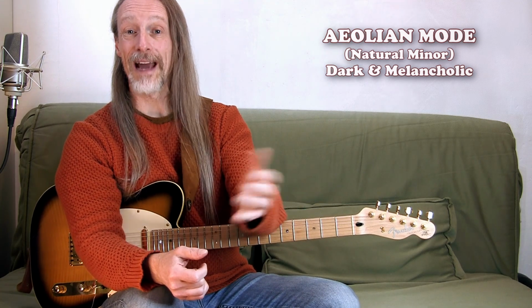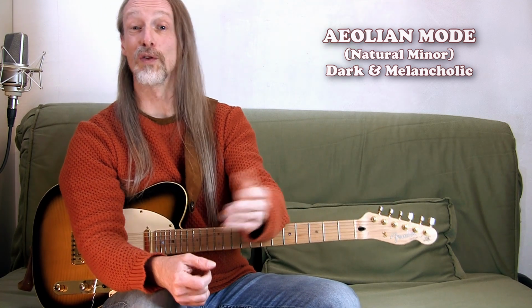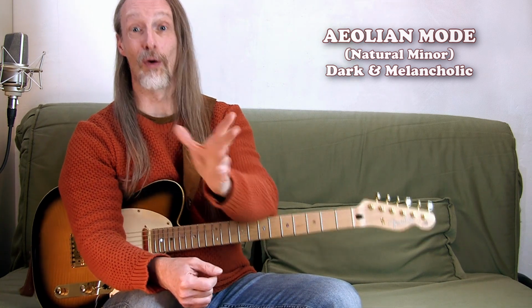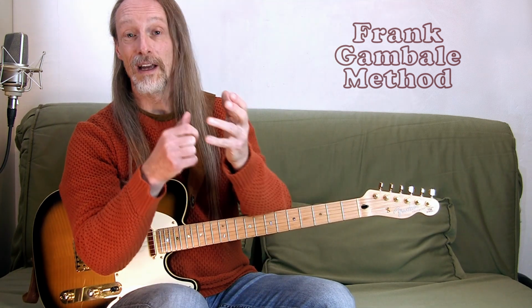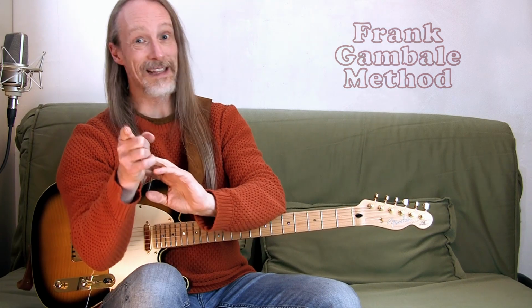Like in my former 5 episodes, I will do a quick analysis of the scale, and show you a scale shape, just in case you do not know any scale shapes to play natural minor or Aeolian mode. And then in the main part, I'm going to show you a concept of how to combine 2 major triads and reproduce in a perfect way the sound of the mode, in this case the Aeolian mode. A concept I call the Gambale Method, so stay tuned.